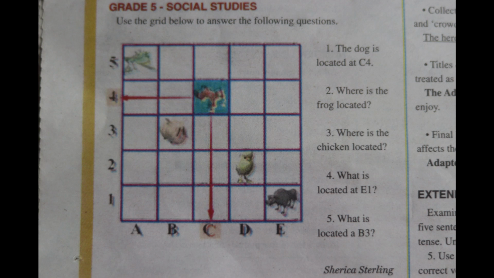Then we have, where is the chicken located? I see 2 and it intersects with D, so that would be, based on the reference they're using, with the letter first, that would be D2. What is located at E1? E1, that appears to be a cow based on the picture I have here. It's not printed really properly, but that looks like a cow. And what is located at B3? So B3, that looks like a pig.